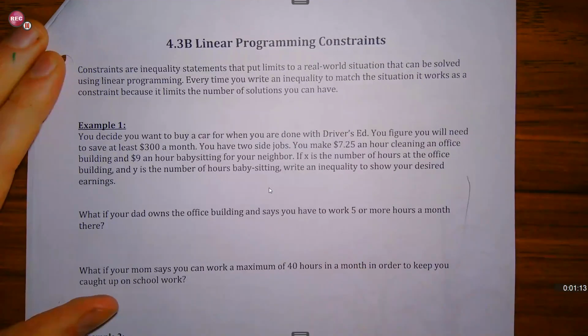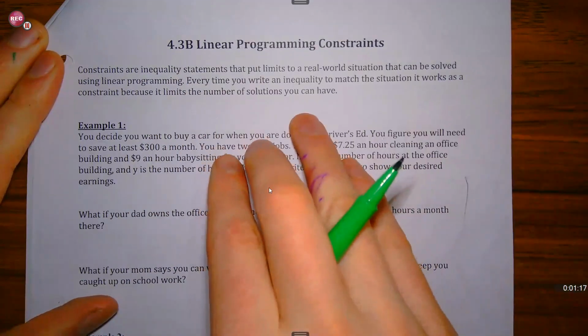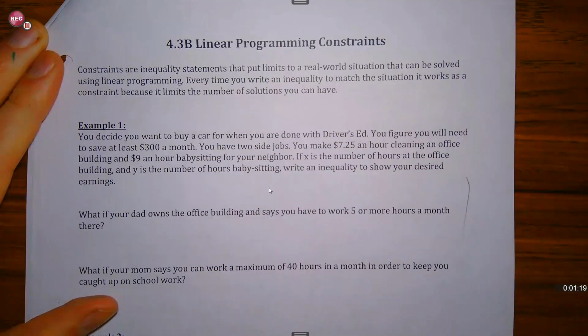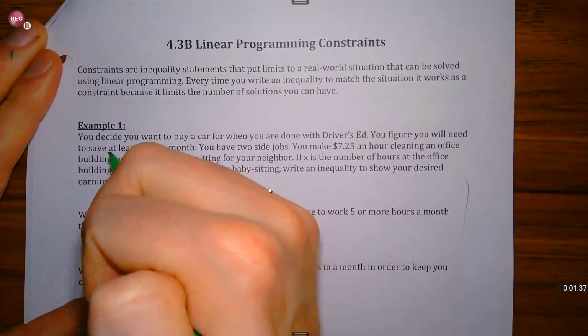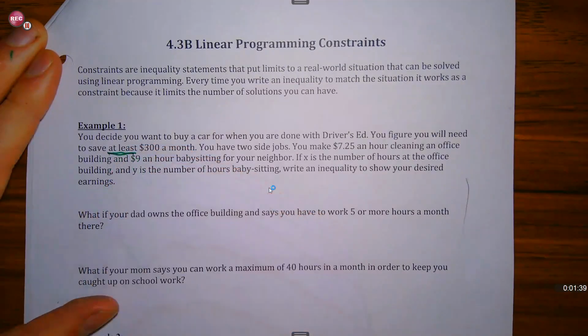Okay, so constraints are inequality statements that put limits on a real-world situation that can be solved using linear programming. Every time you write an inequality to match the situation, it works as a constraint because it limits the number of solutions you can have. Okay, so you decide you want to buy a car for when you are done with driver's ed. You figure you will need it to save at least $300 a month. Now, when I hear that "at least," it triggers something in my head, and we'll come back to it in a second. So I'm going to underline that for now.